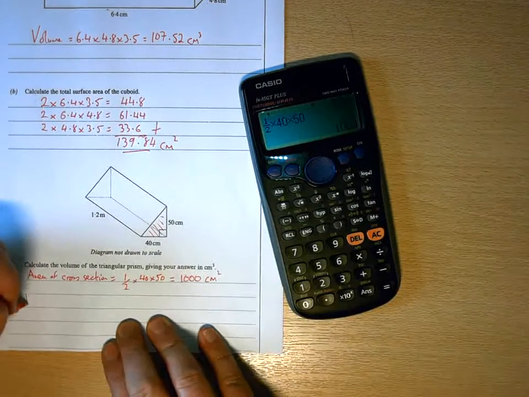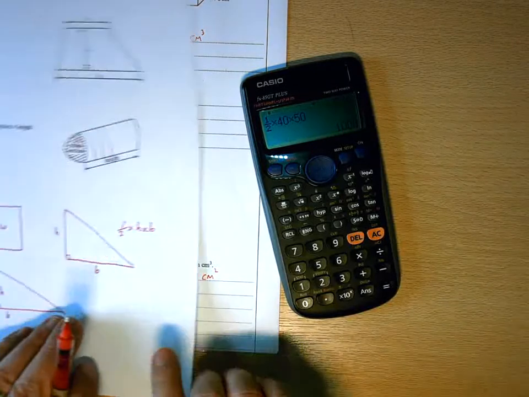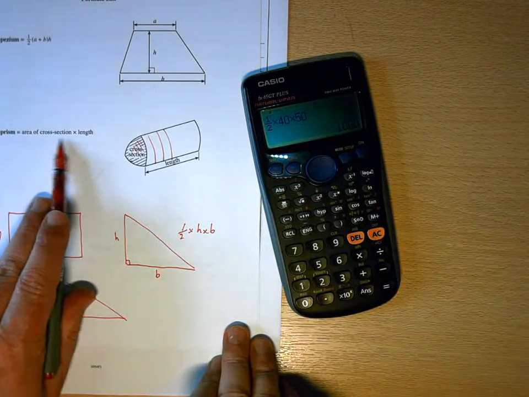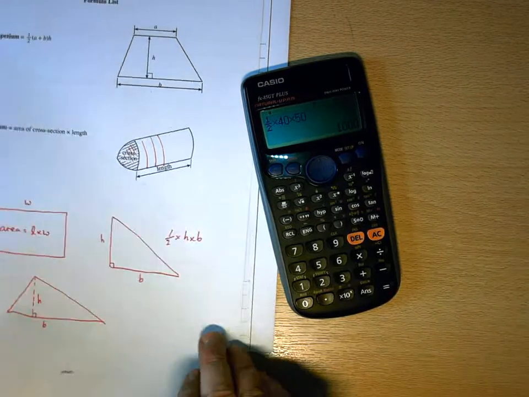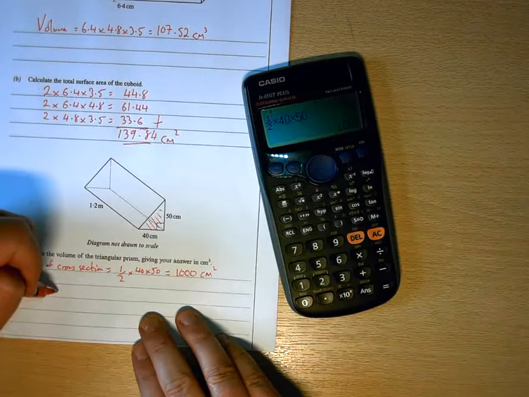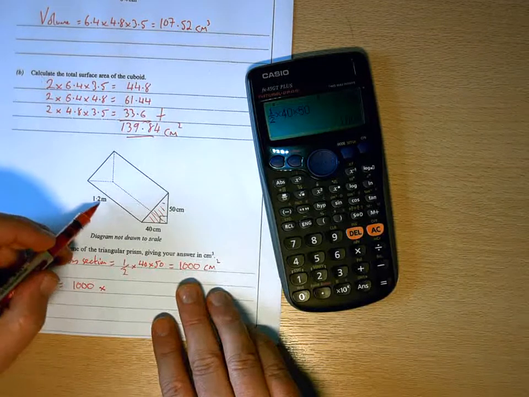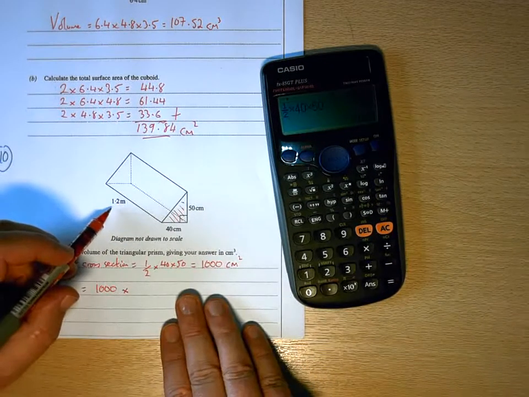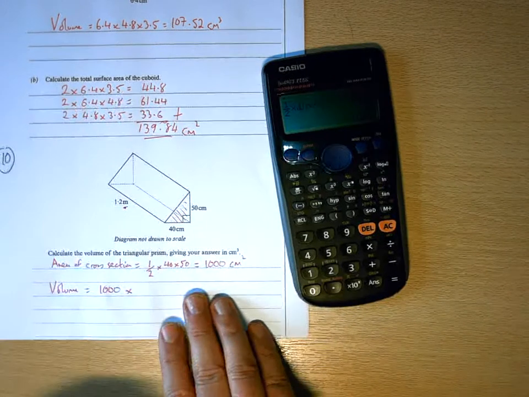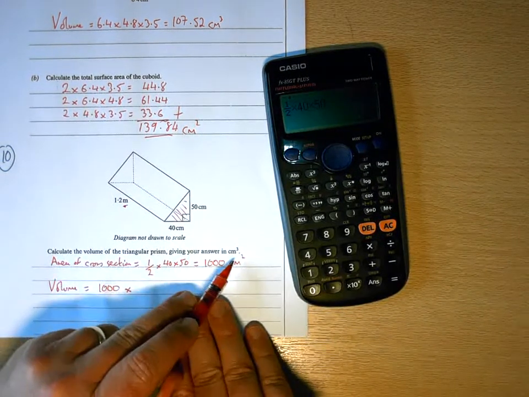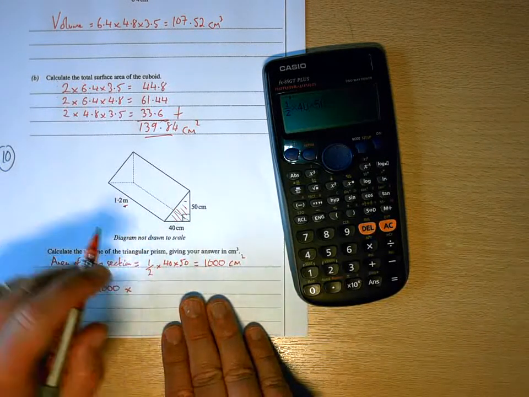So to find the volume, we need to multiply the area of cross section, which is what we just worked out, times the length of the prism. So the area of the cross section is 1000, and now we're going to multiply that by the length. But we have to be very careful here because the length is given in meters, not centimeters. We want our volume in centimeters cubed, so we have to turn that into centimeters before multiplying.